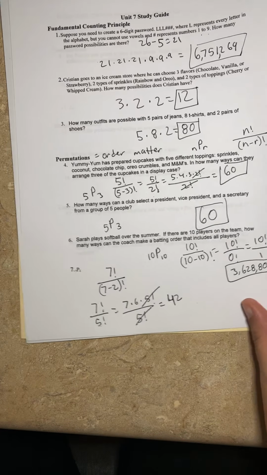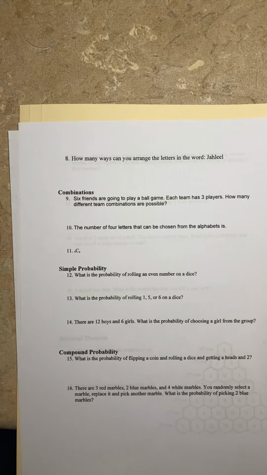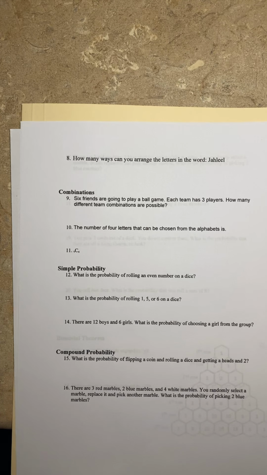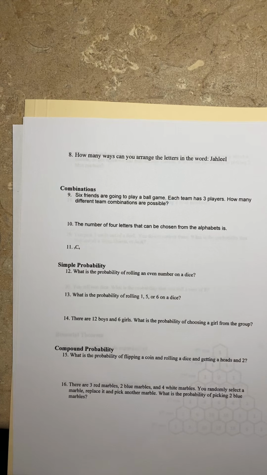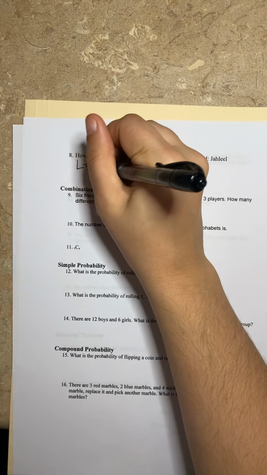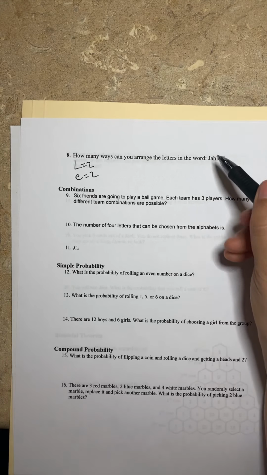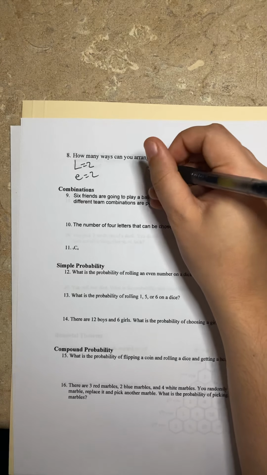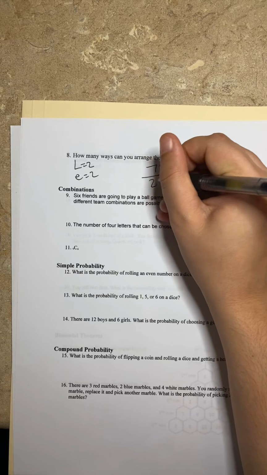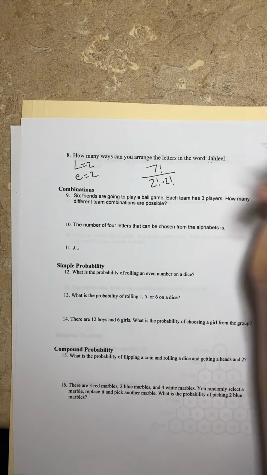All right, so that's the first page of our study guide. And then number 8 is another permutation problem. I just ran off to the next page. And we want to arrange the letters in the word, or the name, Jalil. So we remember, that's when you take whatever letters are repeating and do a factorial on the bottom. So we have L happening twice and E happening twice. Okay, the total amount of letters is what goes on top. So we have 1, 2, 3, 4, 5, 6, 7. So that's 7 factorial over 2 factorial times 2 factorial.